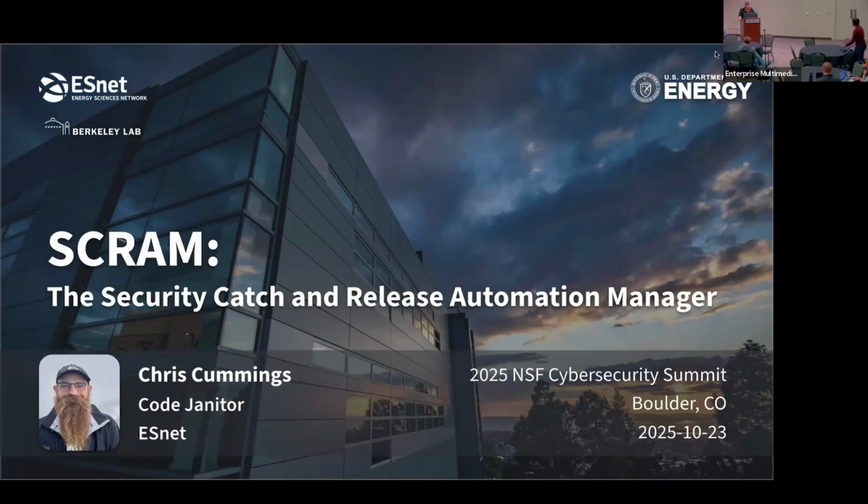It's going to be as interactive as you want it to be. We're going to have a demo. You're welcome to follow along with the demo if you'd like. If you got Docker on your computer, we'll have instructions. If you just want to watch, that's cool as well. But anyway, I'm here to talk about SCRAM, which is the Security Catch and Release Automation Manager. Like all good software projects, we started with the name and worked backwards. I'm Chris Cummings. I clean up messes at ESnet, and I'm excited to be here.